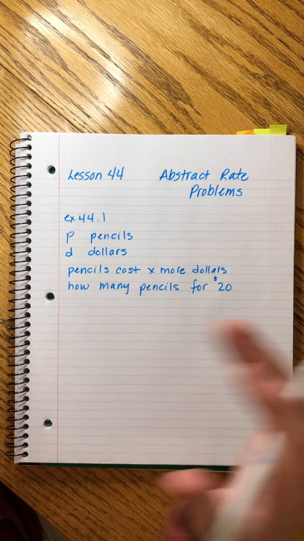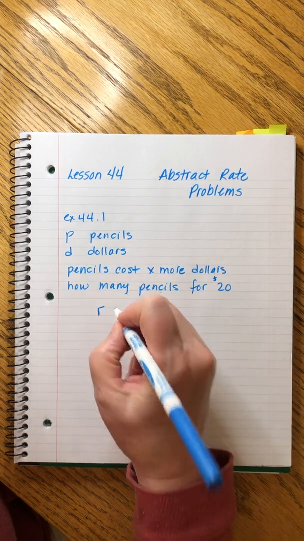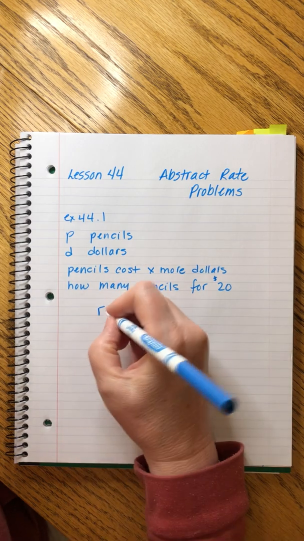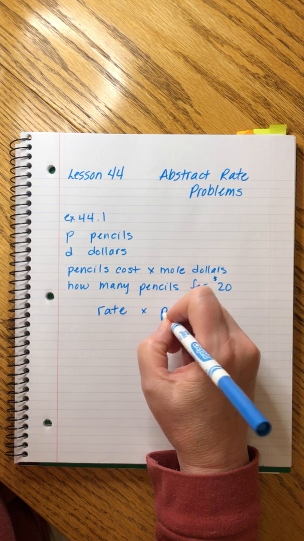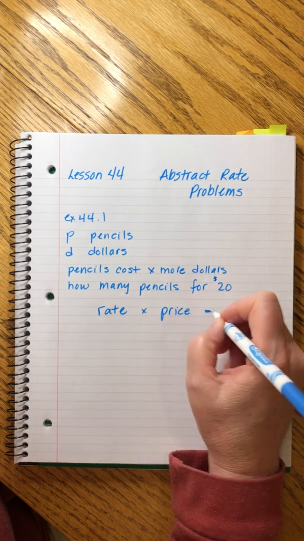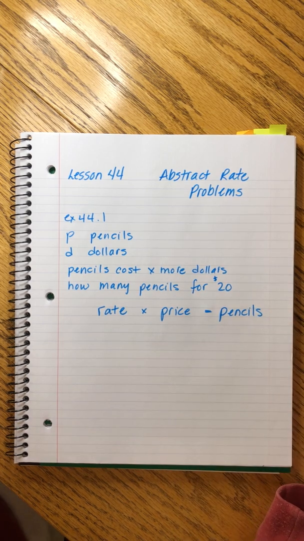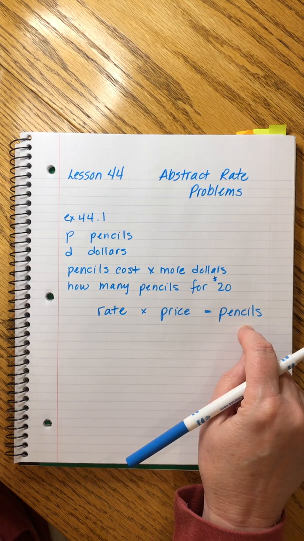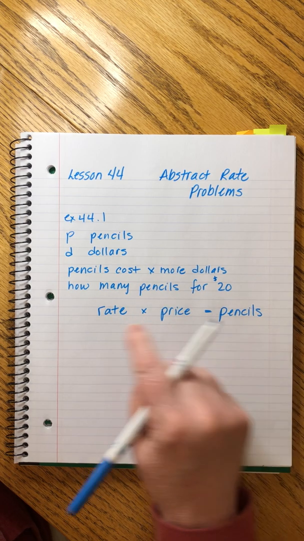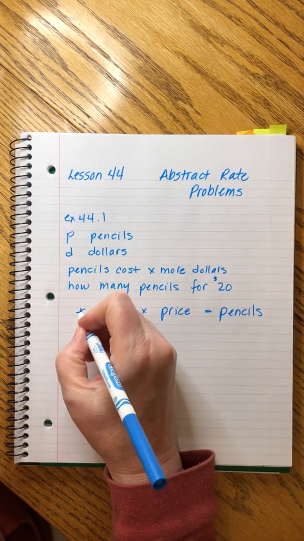The first thing we have to identify is what's the equation we're going to use as our base? It's going to be rate times price equals pencils. It's kind of like rate times time equals distance. Kind of. Rate times time equals job. This is probably the hardest part to wrap your head around.